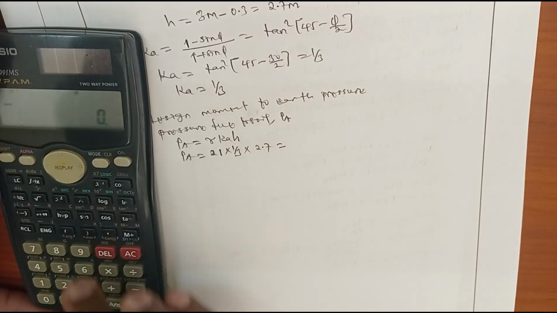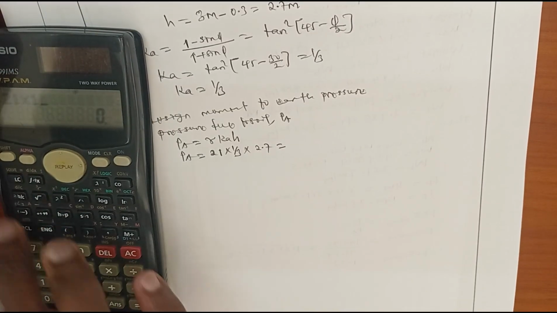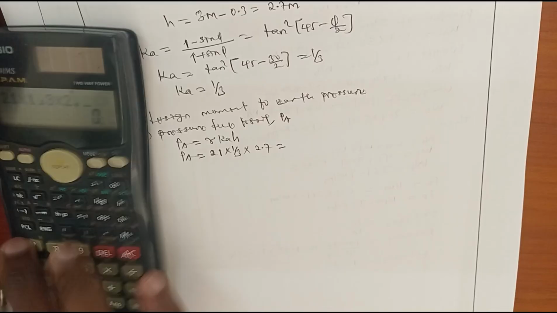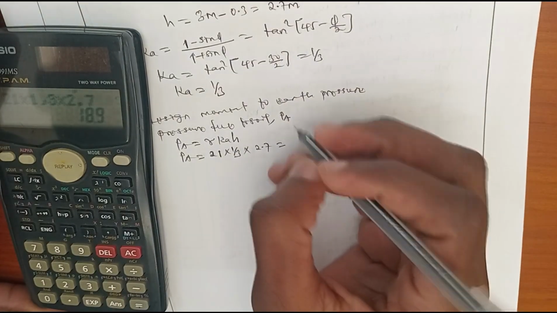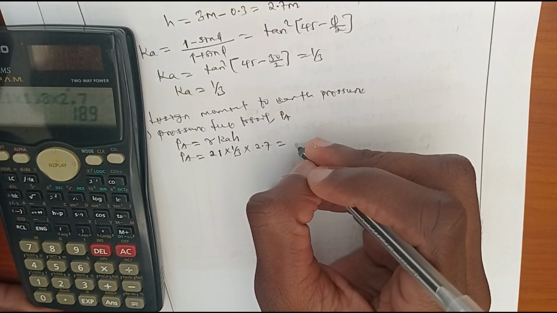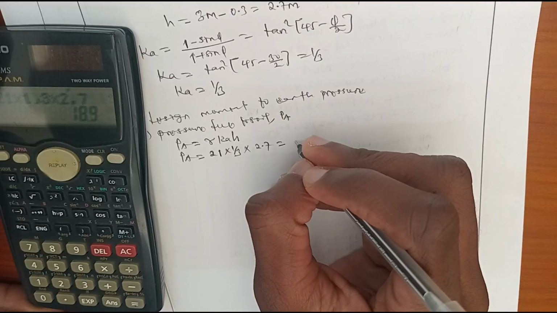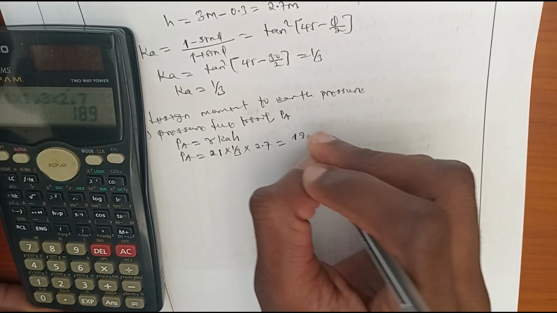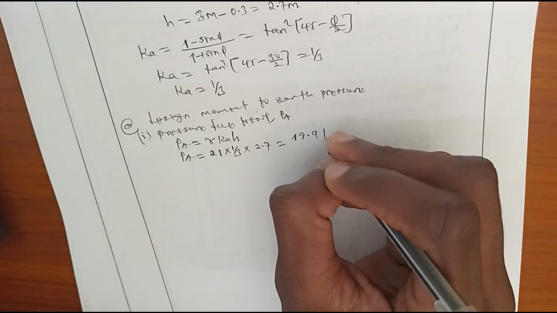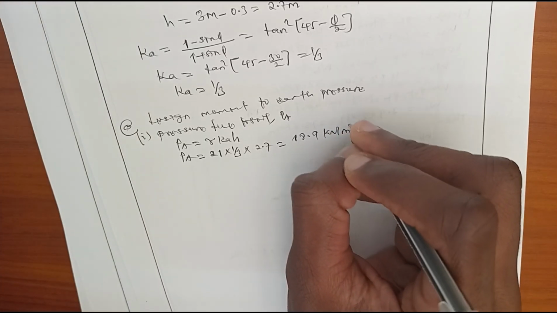When we compute this, 21 times 1 over 3 times 2.7 will be equal to 18.9 kilonewton per meter square.